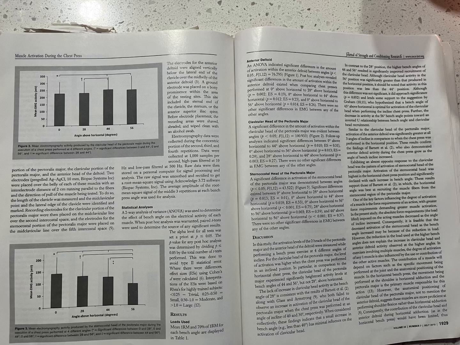Results. Loads used. Mean 1RM and 70% of 1RM for each bench angle are displayed in Table 1.